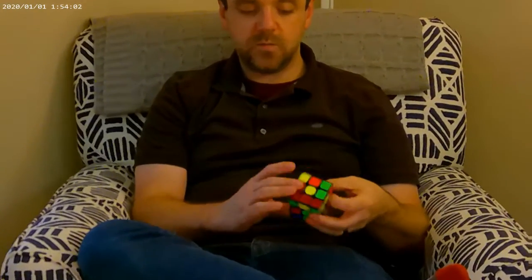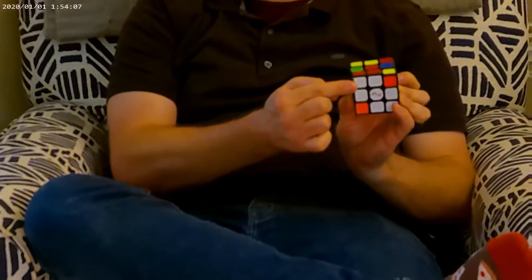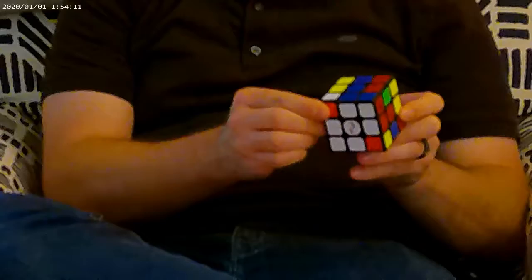So here we have a yellow and a blue. This is out of position. We'll use a right-hand algorithm to move it out of place, and then move it in to match our blue and our red. We'll continue to use a right-hand algorithm until that piece is in place. We'll do the same with the remaining corner pieces.